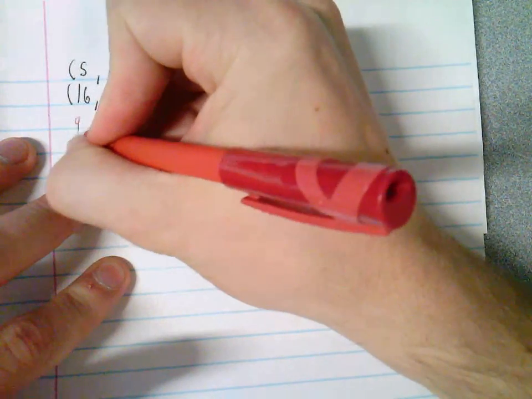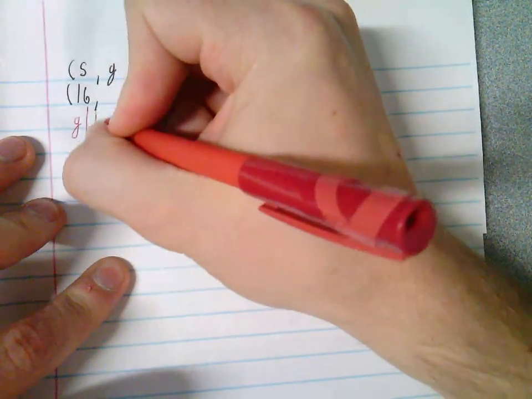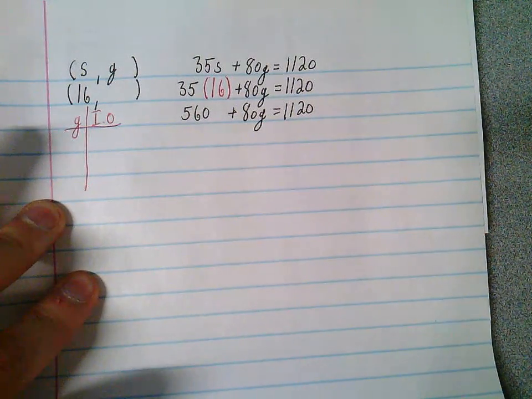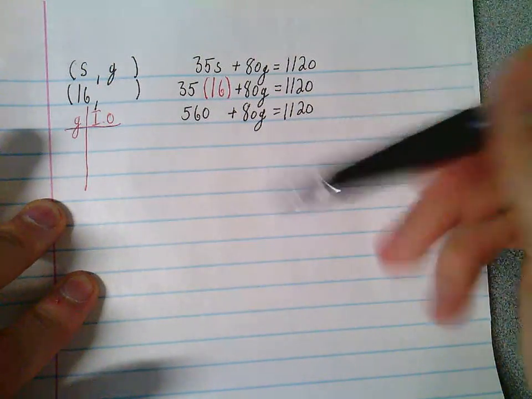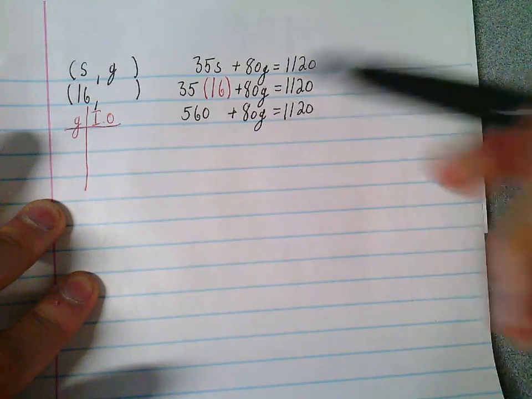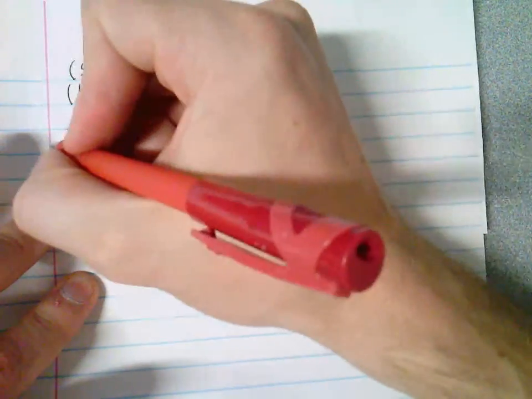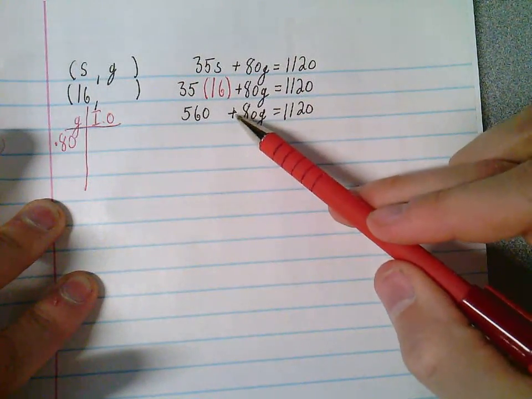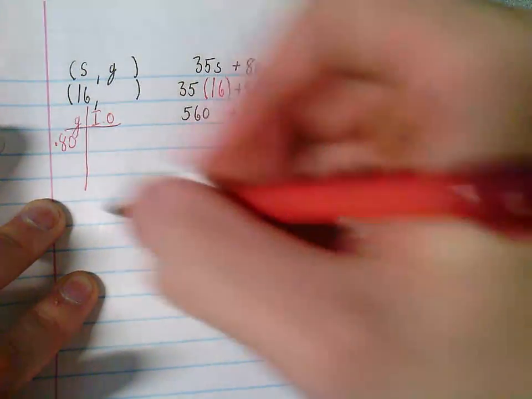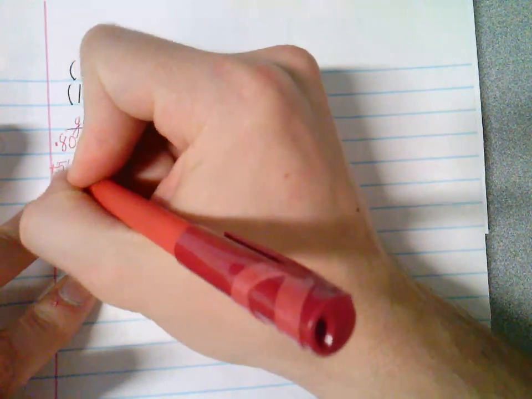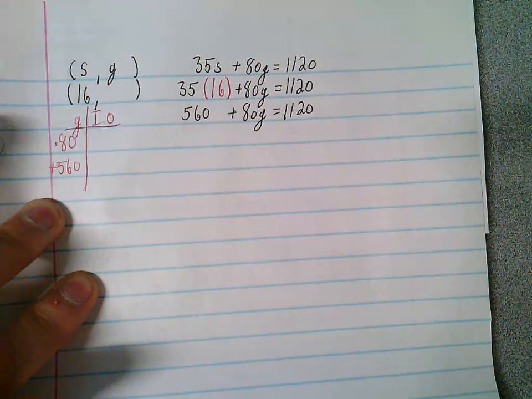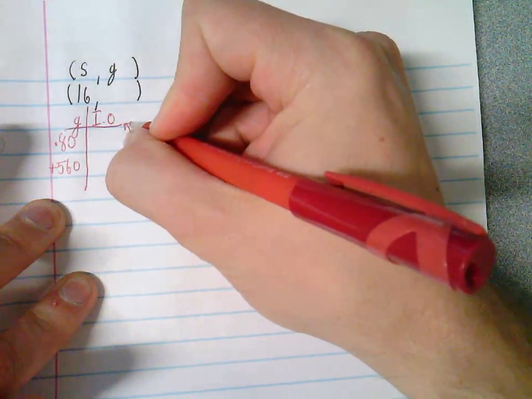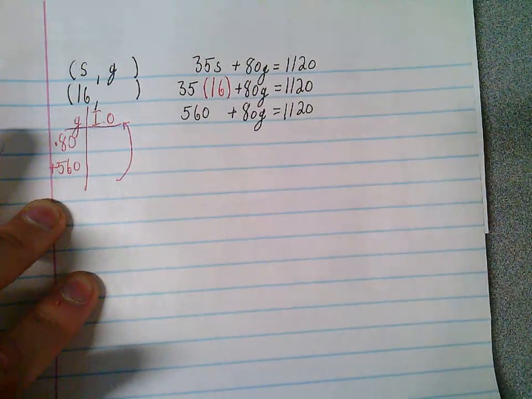Here's what I'm doing to G. Here's the inverse operations of them. The first thing that we see we did to G, if I start at G, is I multiplied it by 80. Multiplying by 80, and then I added 560. I want to start at the bottom and work my way back up. What's the opposite of adding 560?